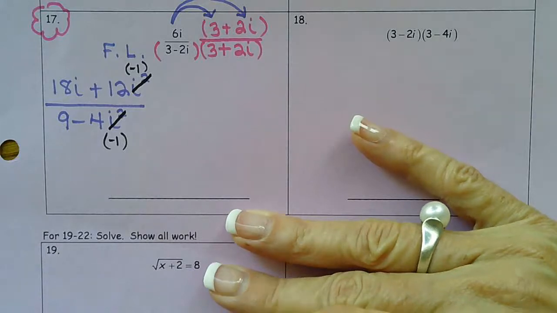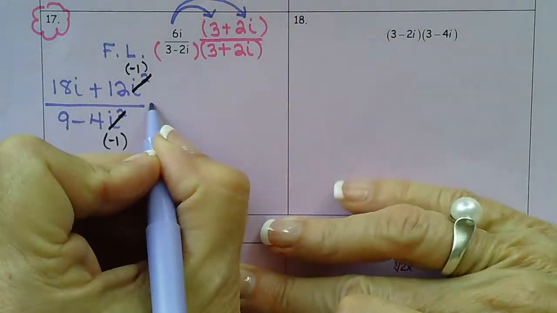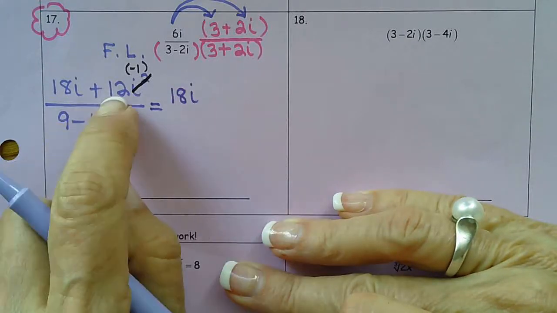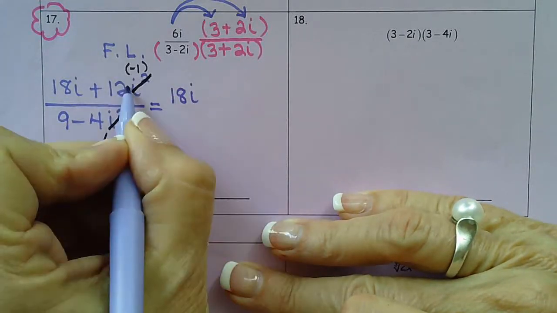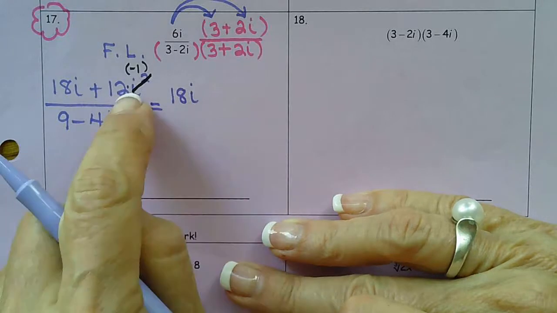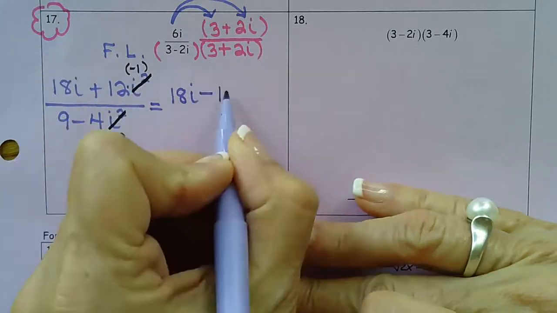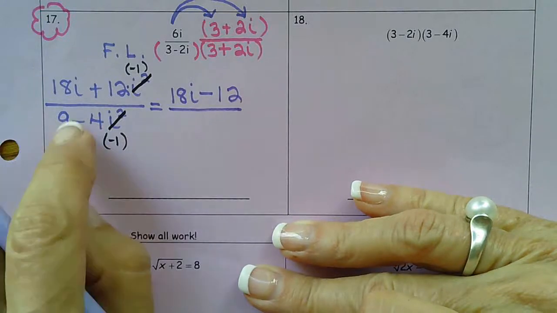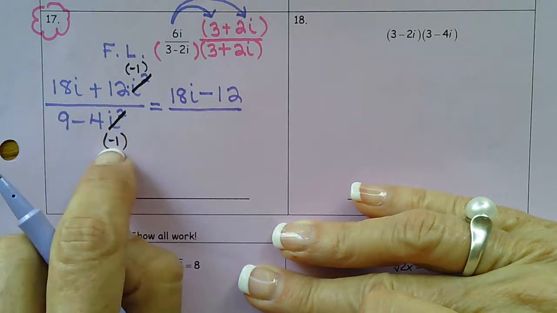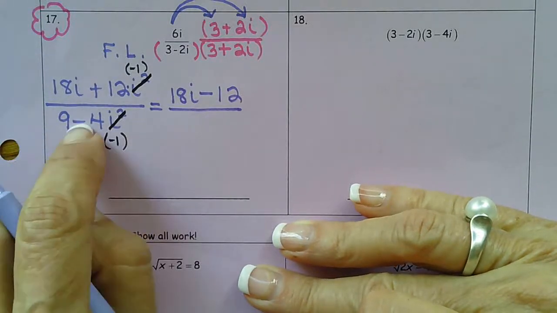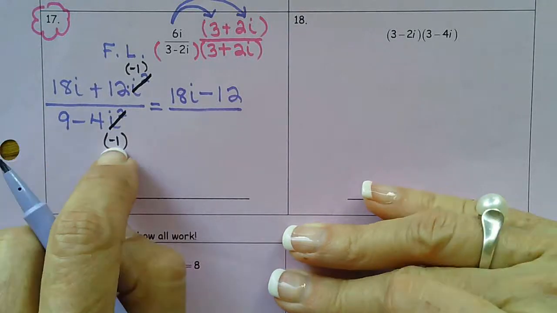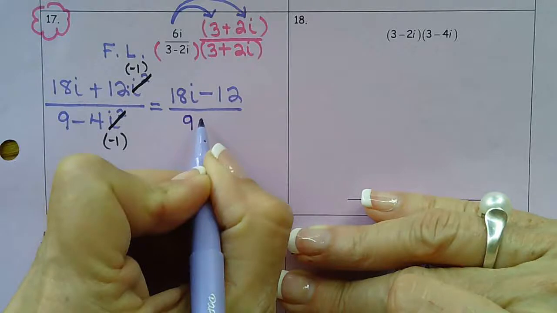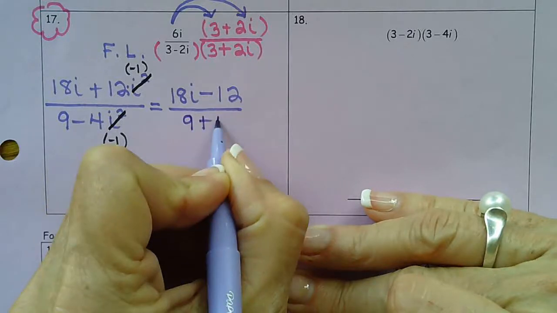So that leaves us with 18i plus 12 times, remember this is a times problem, times -1 is -12. In the denominator, 9, and this is -4 times -1. A negative times a negative is positive, so it's going to be 9 plus 4.